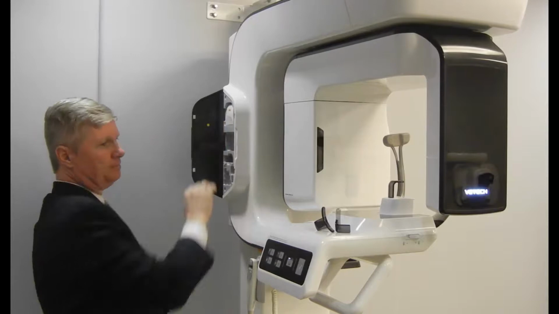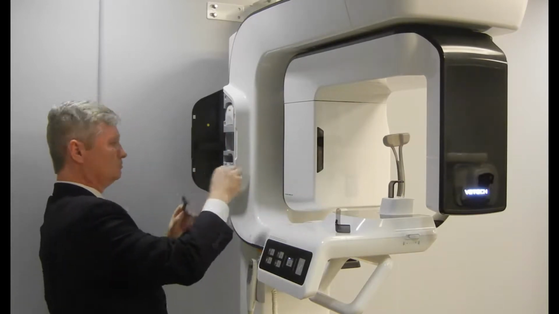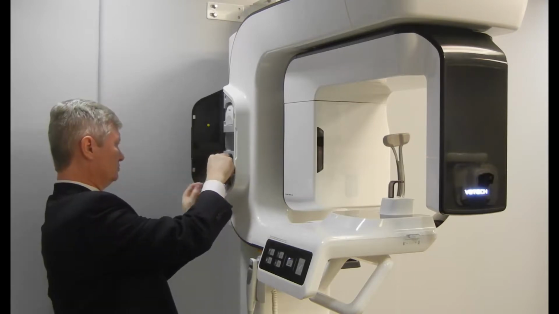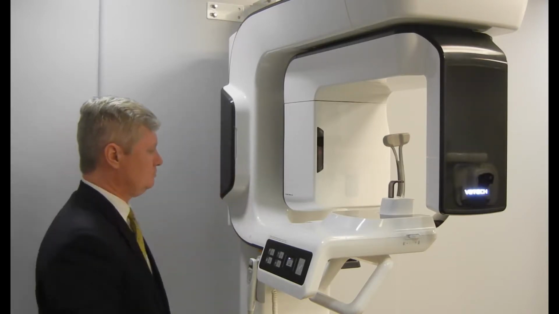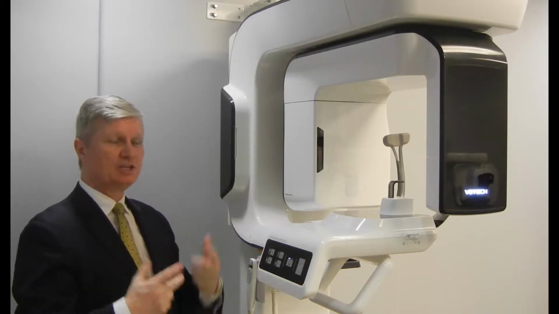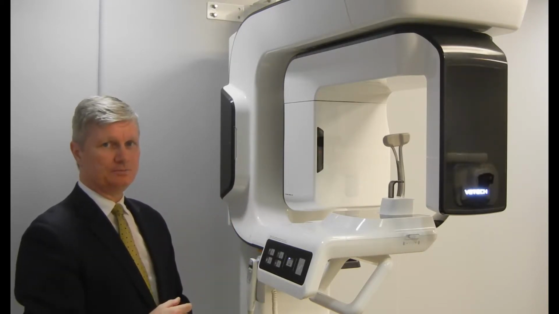Let's go back up here again. And then from here, now we're done talking about the front part of the device. And now let's take a look at the patient side.